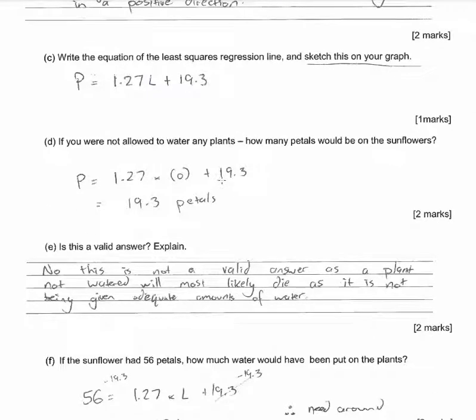Once that one's done, then it says you're not allowed to water any plants. How many petals would the sunflower be expected to have? Well, if you're not allowed to water it, you're not going to have any liters of water. So that L becomes a 0, and you just solve it from there. So it becomes petals equals 1.27 times 0 plus 19.3. Of course, this just becomes 0, because any number times 0 would be 0, and then you just get 19.3 petals.